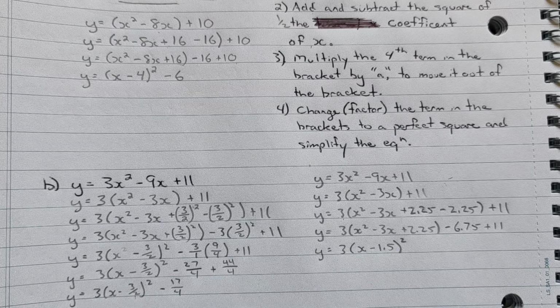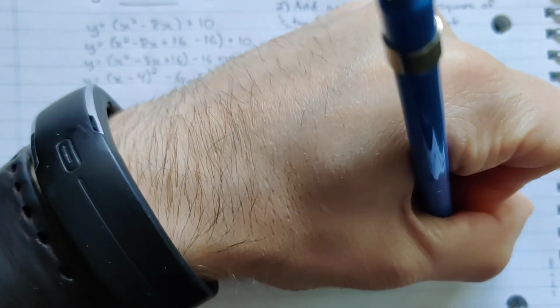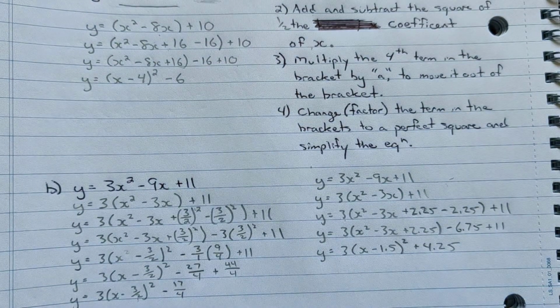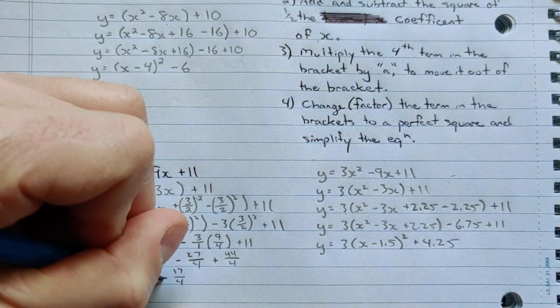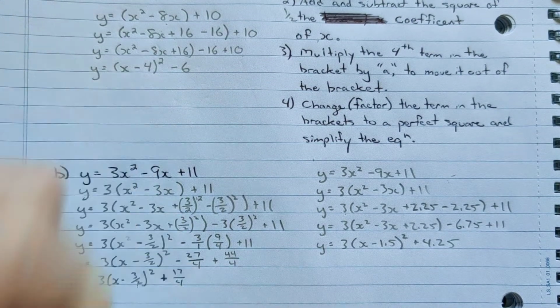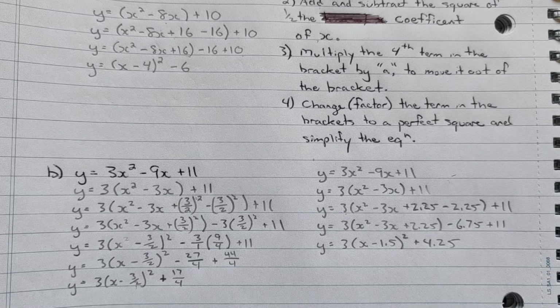So we're going to get 4.25, which is the same as 17 over 4. And that should have been a plus in that one there. My apologies for those of you that were confused and wondering why I didn't make that a plus. That is a plus. My mistake. We're in a class where you guys can yell at me that I did it wrong.